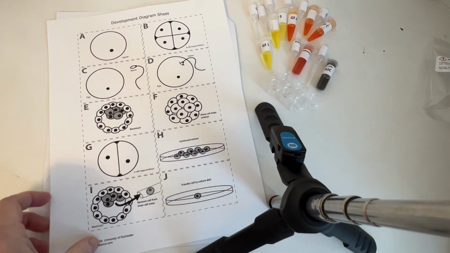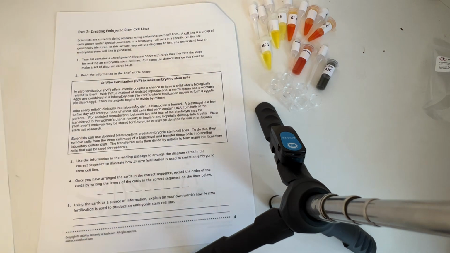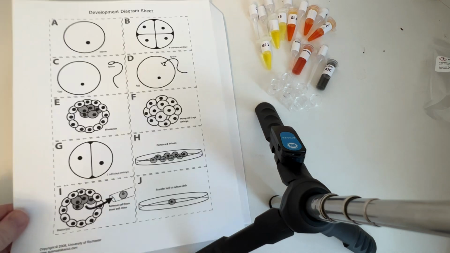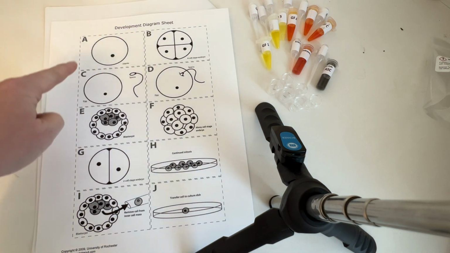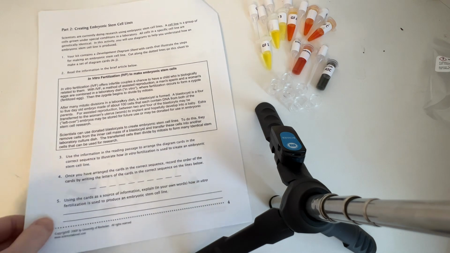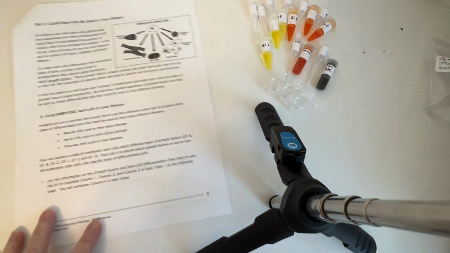Okay, so you're going to use these and put them in order, and make sure to record the correct order, and each of the letters is listed up here and you're going to figure out what comes first and second, etc. And then you're going to use that other information that's here to answer the questions, question 5 there.